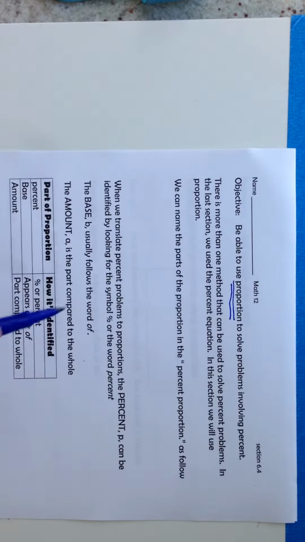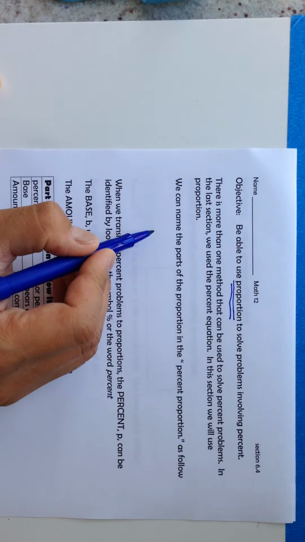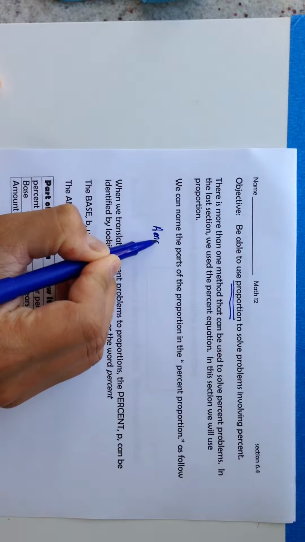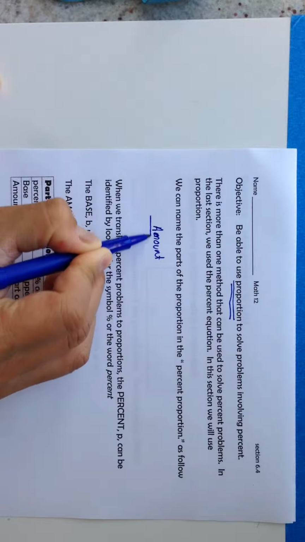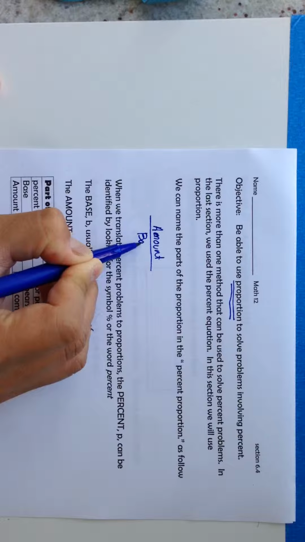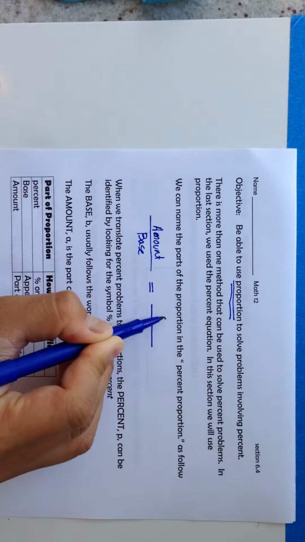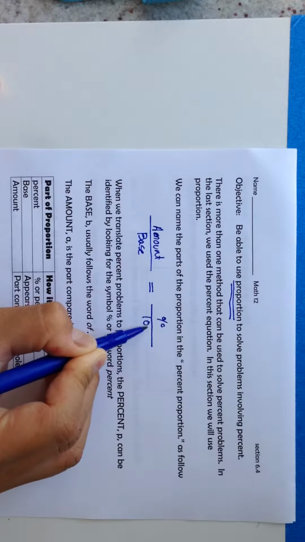We're going to go the amount over the base equals the percent over 100. All right.